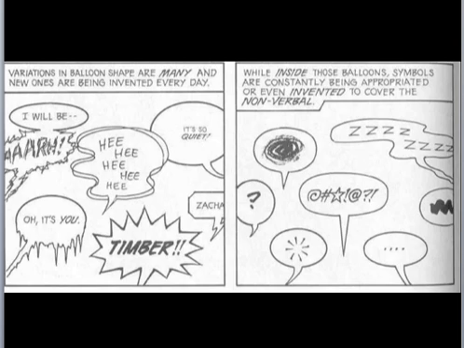I wanted to zoom in on this. Variations of balloon shapes are many, and new ones are being invented all the time. So there's someone yelling, "Timber!" And to note a kind of yelling, not only do they use the exclamation points, but they're using a spiked balloon. Or, "hee hee hee hee," and it's a kind of ominous looking balloon. It's kind of nebulous. So you can see how all those can be used.